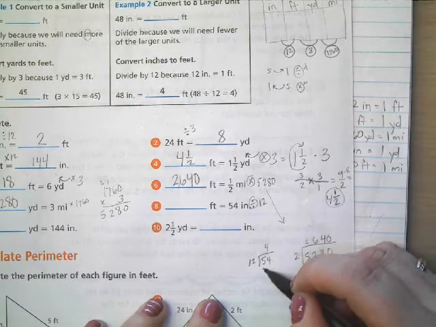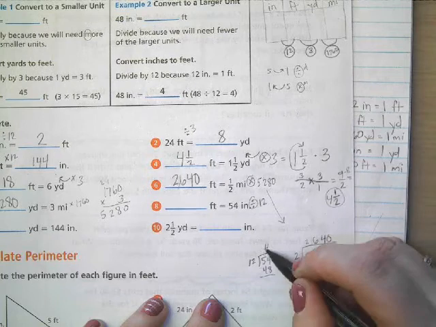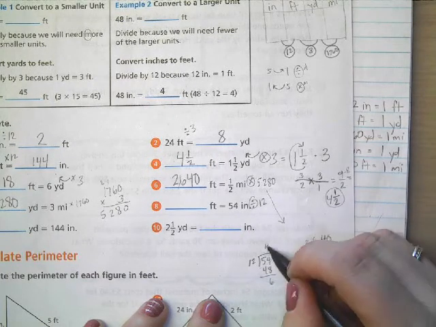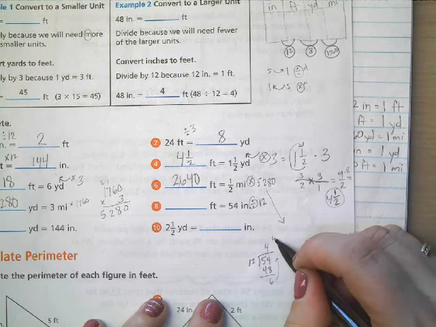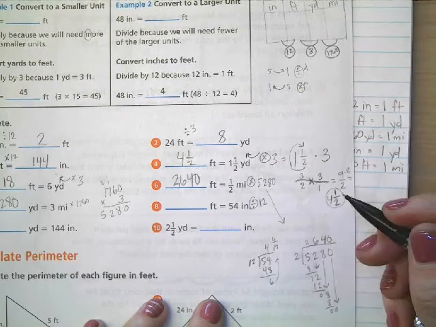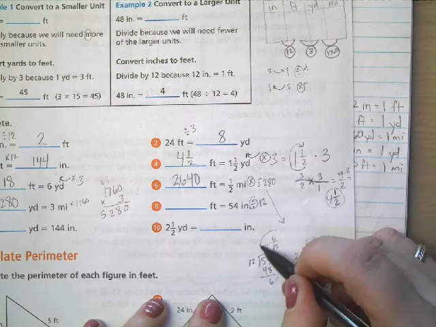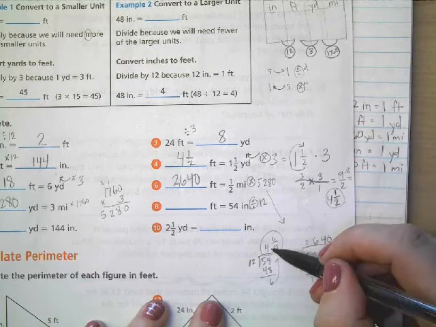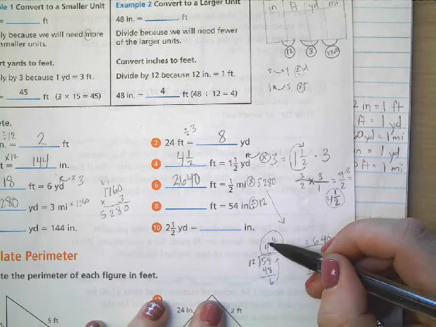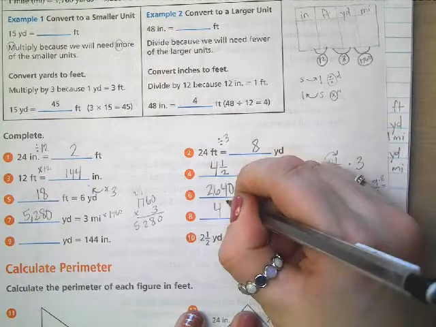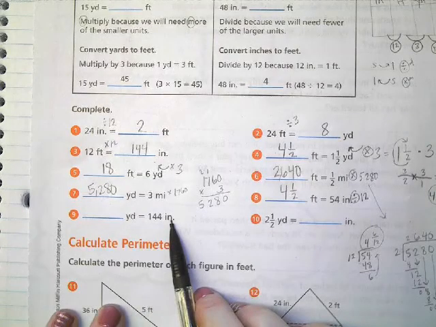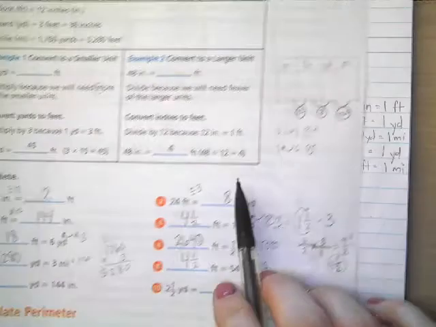12 goes into 54 4 times, which would be 48. 54 minus 48 is 6. So it's 4 and 6 twelfths, which equals, really, what is 4 and 6 twelfths? 4 1/2. So on the answer line, we're going to change that to be the completed fraction, the simplified fraction. Doing so good. Number 9, going from inches to yards.